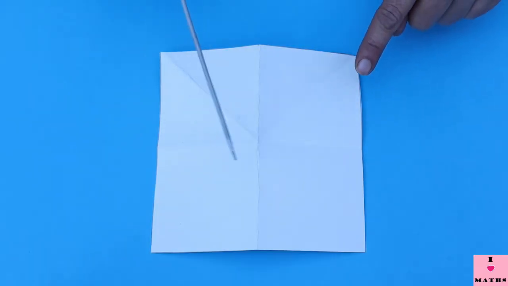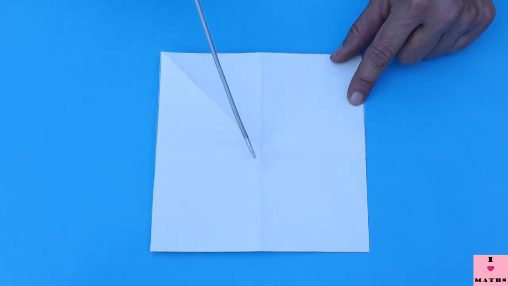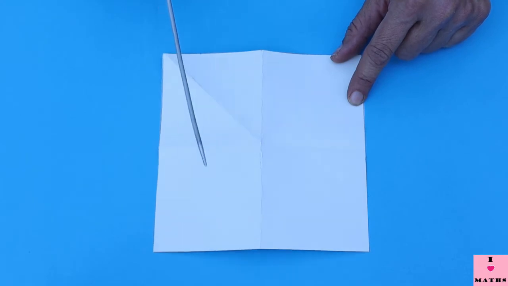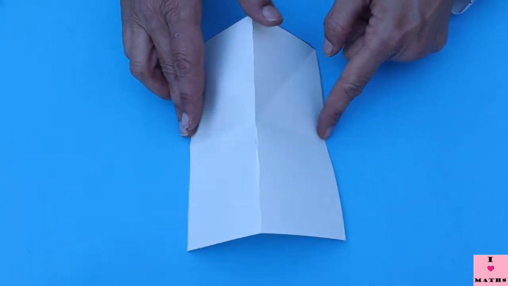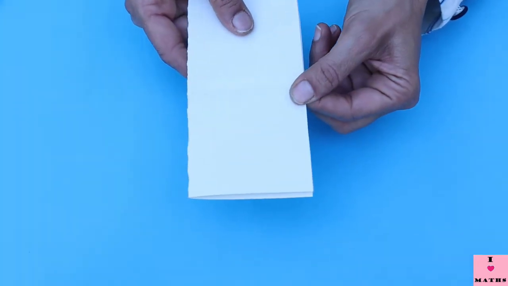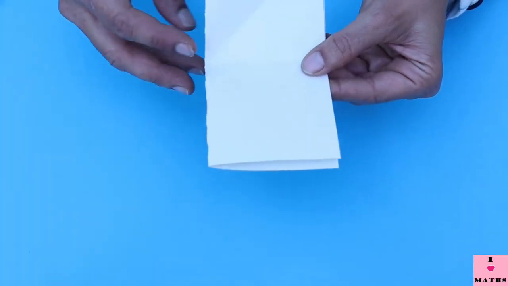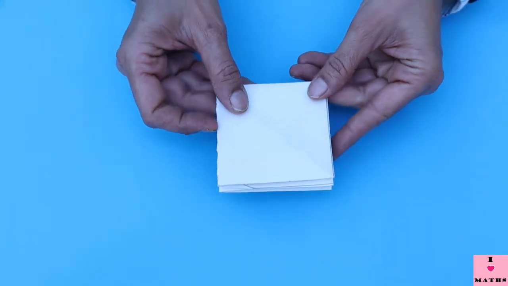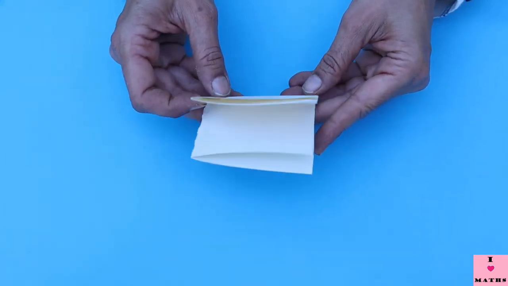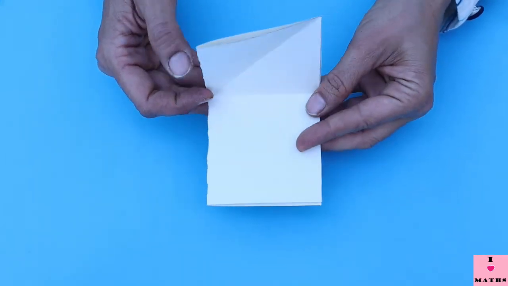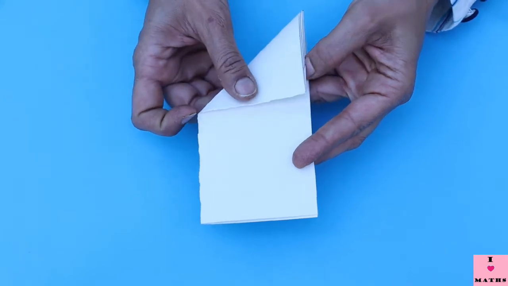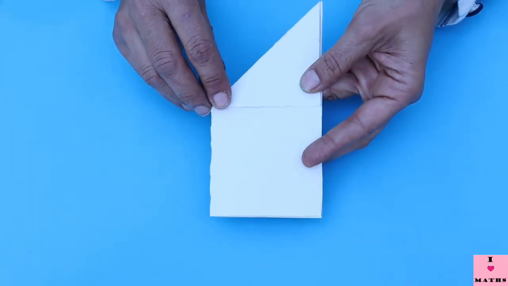So children, with the help of this square paper, again I am going to show you different types of angles. What we are going to do is fold the paper like this in 2 equal parts. After that, again we will fold the paper. Now it is in 4 equal parts. Open it like this and fold it like this.